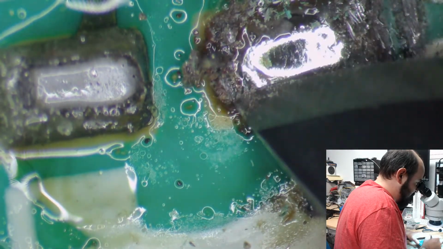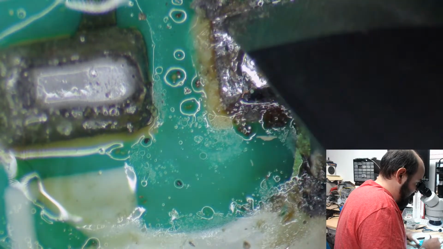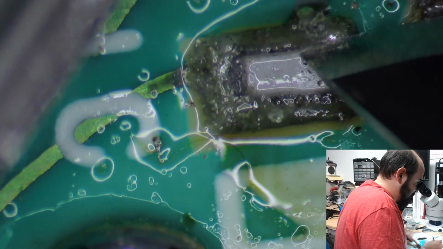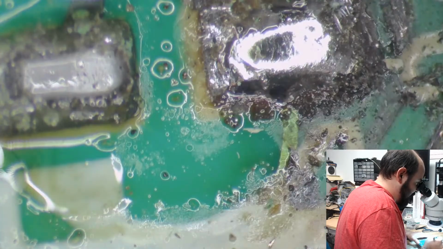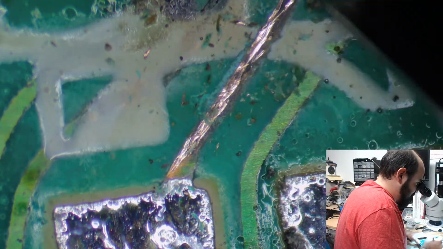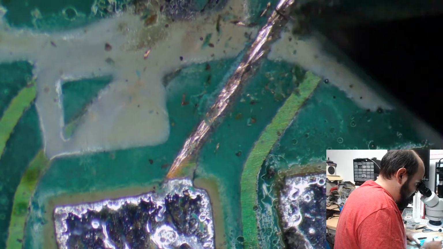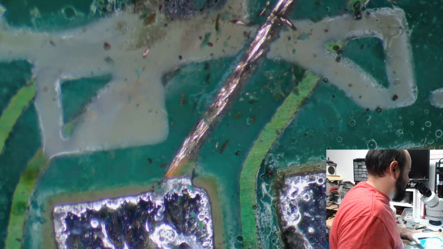Yeah, all of this is going to have to be cleaned up with a lot of alcohol here, because a lot of this is just gunk that's been sitting around under these caps. I'm going to braid that away with the soldering wick and everything first, but I just wanted to poke at it, and I'm just going to continue to get all this disgusting stuff off of here.